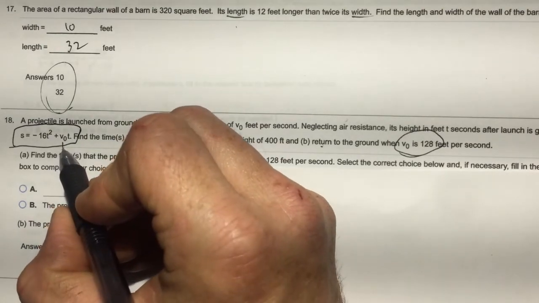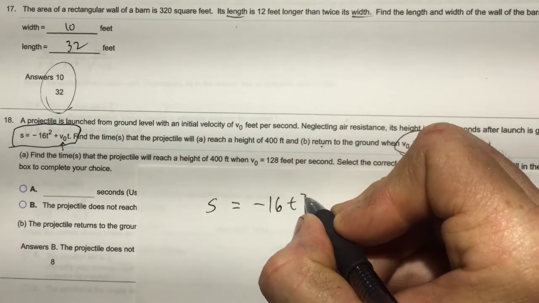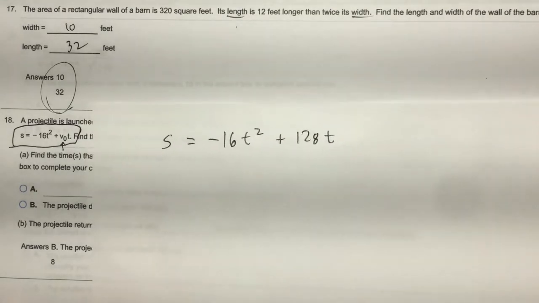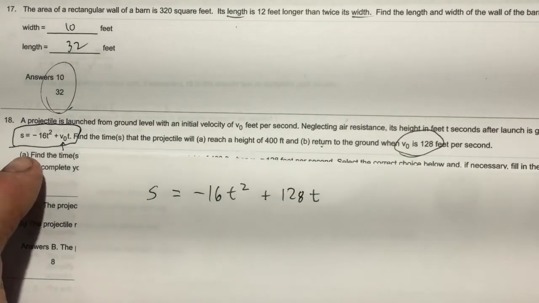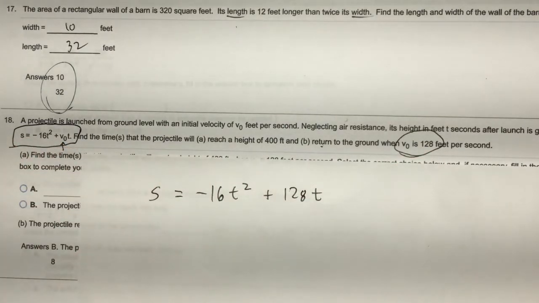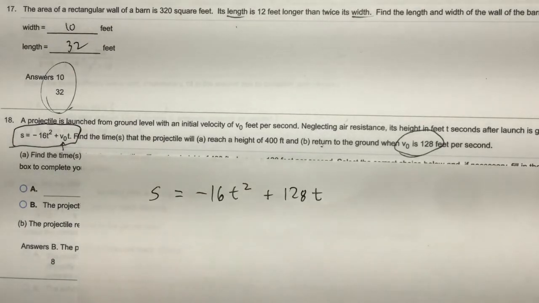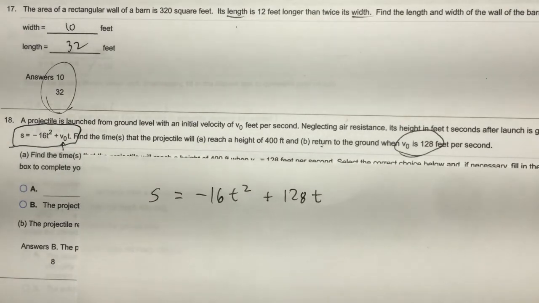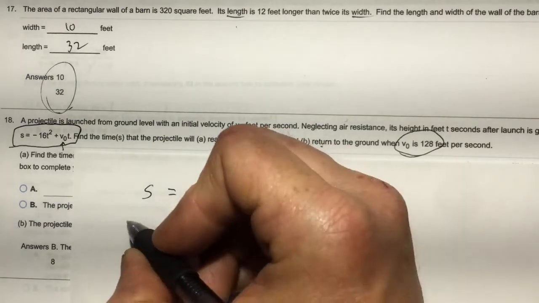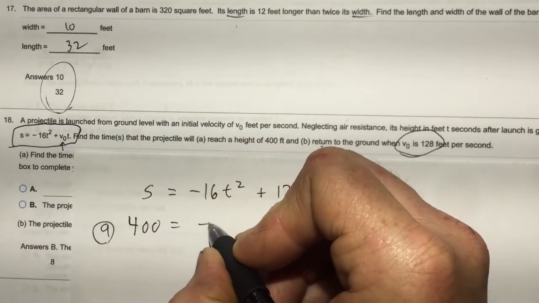So I'm going to put the 128 in for the v sub 0 right there. So this is what I'm going to have. S equals -16t squared plus 128t. There's the equation I come up with for this. Right there, I'm just putting the 128 in for the v sub 0. And that's my equation. Okay, t is time, s is the height in feet. All right, well, it says, what time will it take to reach 400? So I'm going to put 400. So this is part A. I'm going to put 400 in for S.